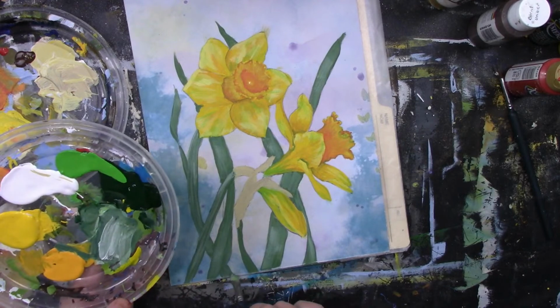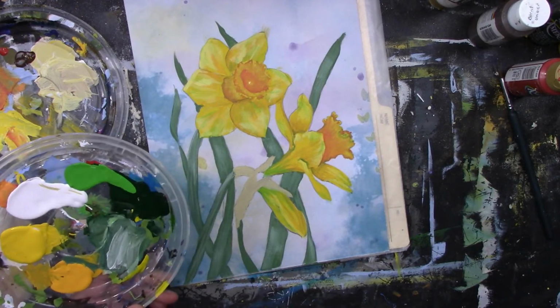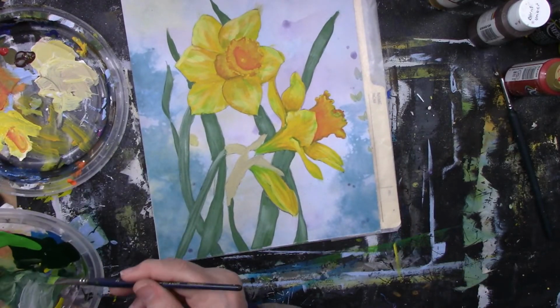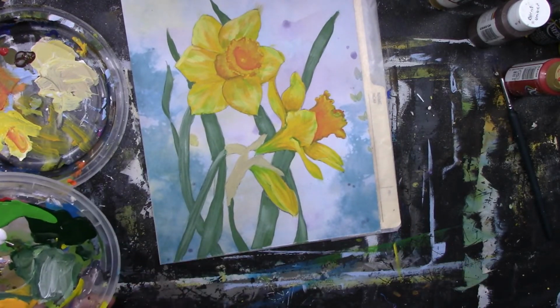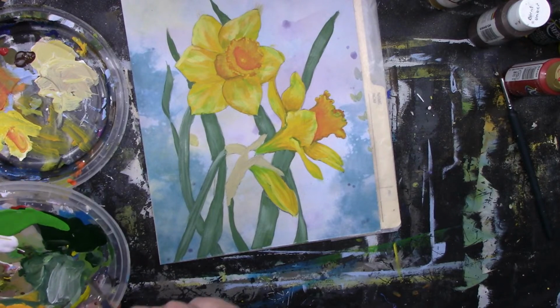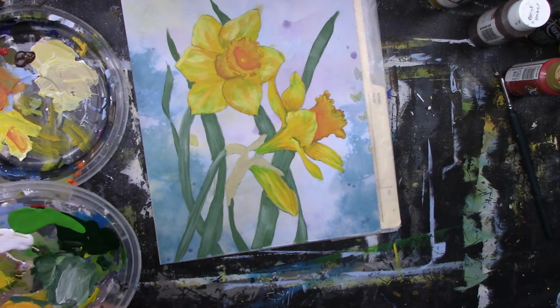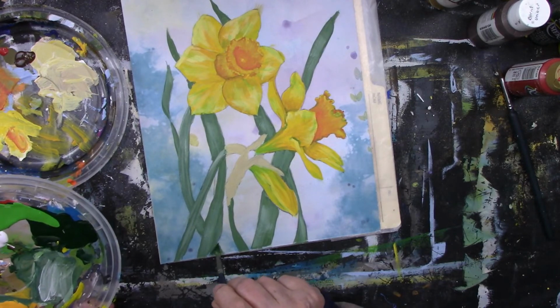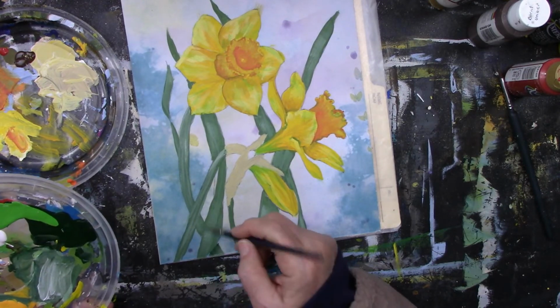Put a shadow in, actually. Shadow here, just using the plain dark green that I have, that Hussar green I think it's called. I'm just going to put a shadow in there. Here.